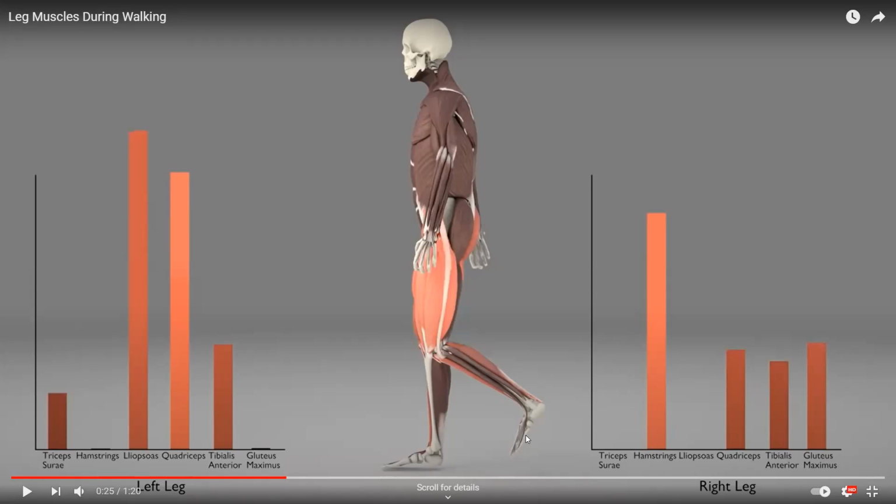What phase of gait is this person in on their left leg? Mid stance? No, you're in mid stance on the right leg. We're looking at their left leg. The left toe off. So it's either toe off or initial swing. Either one, they mean the same thing. Very good.